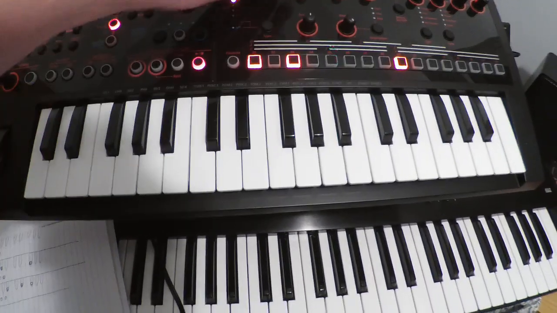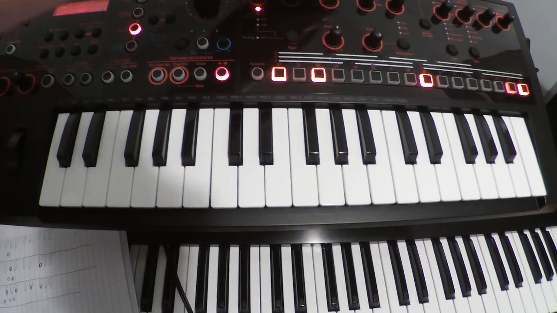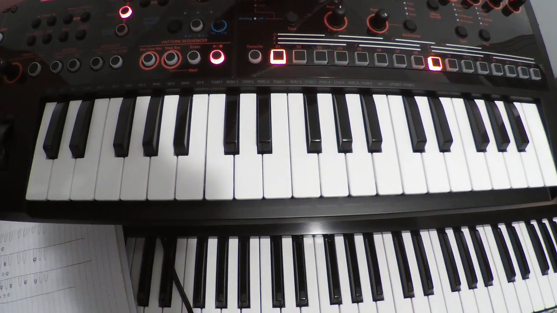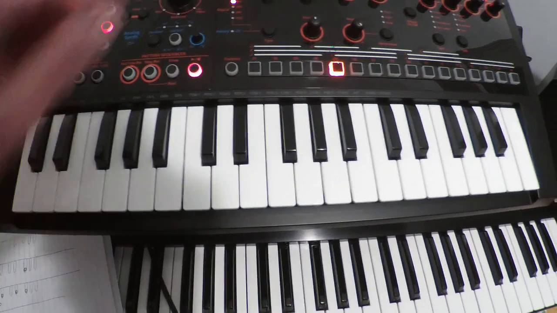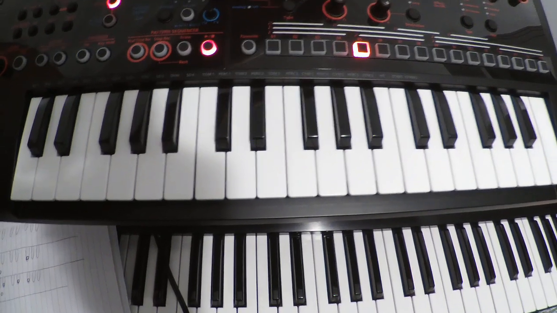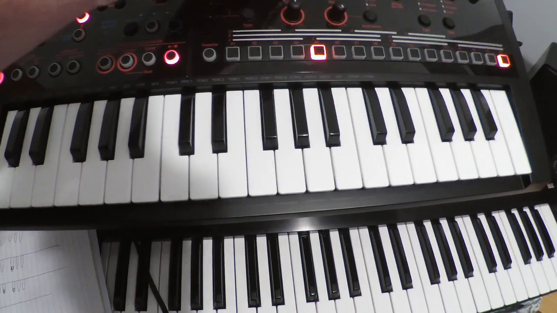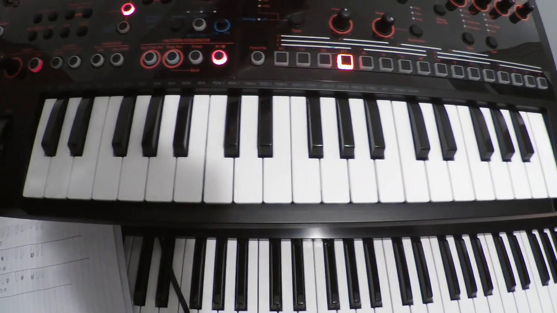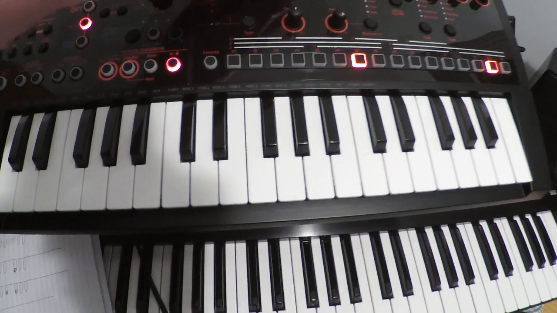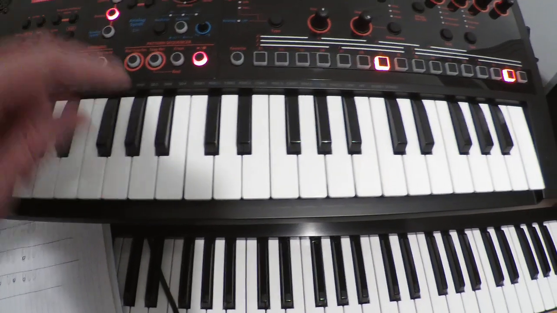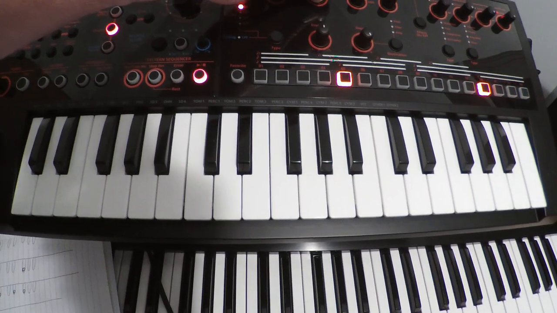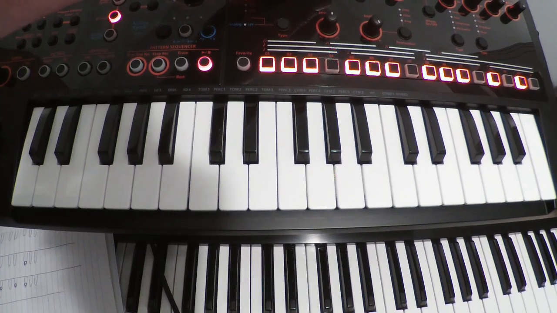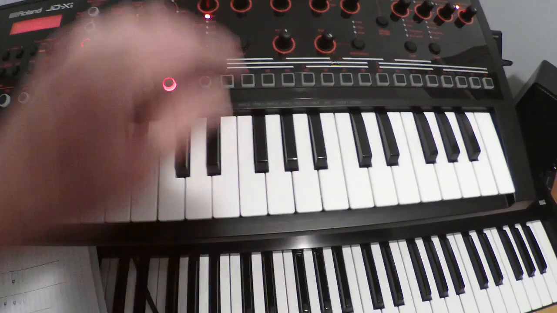So the bass drum, and then the second bass drum with a bit of echo on it, the snare drum 1, snare drum 2, closed hi-hat, open hi-hat, tambourine, and the crash cymbal.